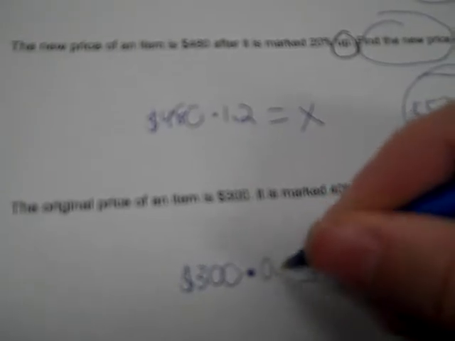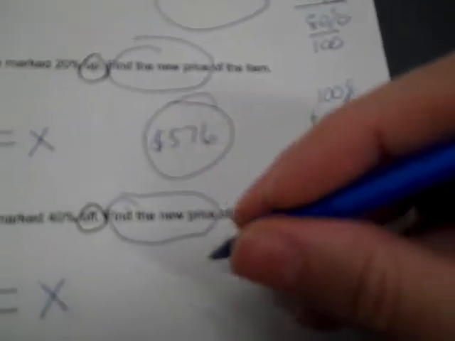Okay, so my original price has to be the $300 times then my percent, but it's 40% off, so I need to go over here and take 100 minus 40%. That's 60%. Okay, now divide that by 100. 60 divided by 100 is 0.6. Again, just multiplying. $180.